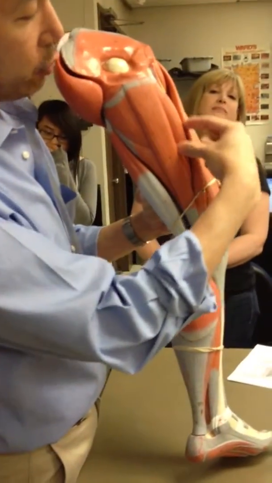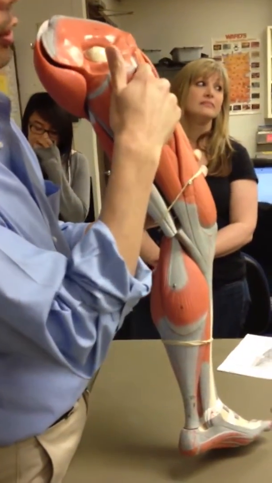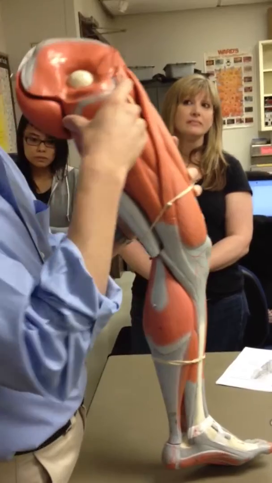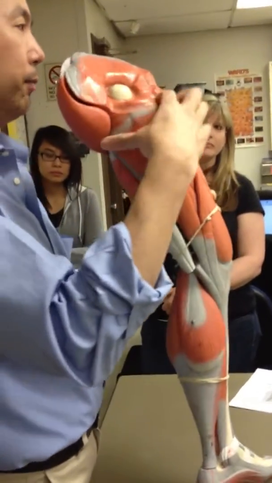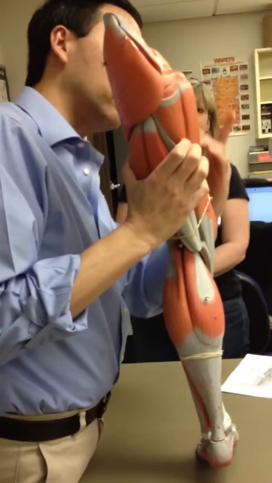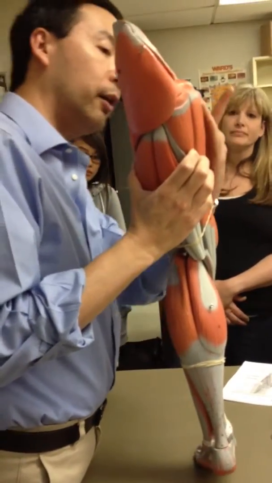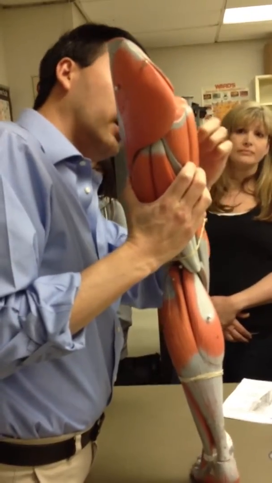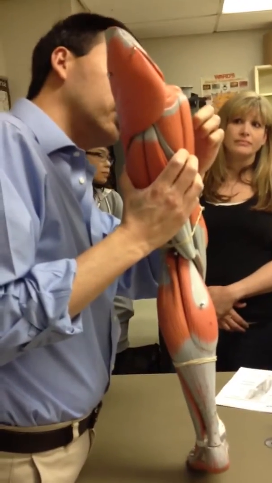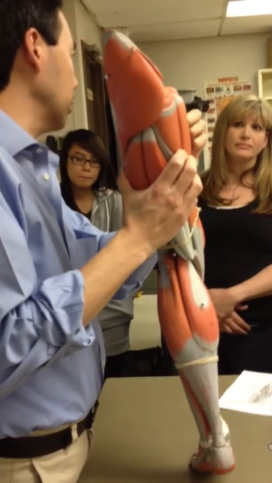So again, this is the adductor longus, the groin muscle there. The adductor magnus would be underneath it, you can't really see too well. And then you can see above it, there's a tiny little sliver of a muscle right there. That's your pectineus, okay?